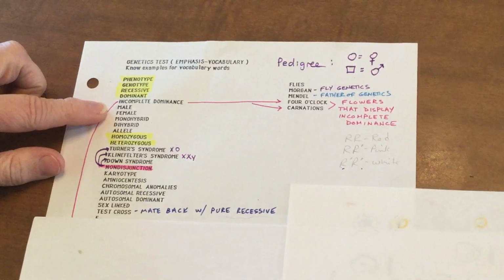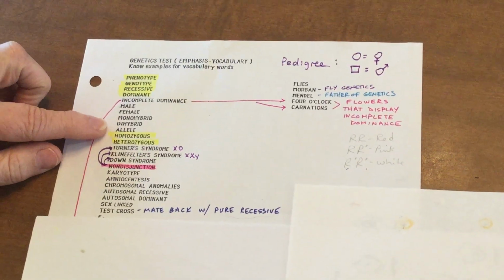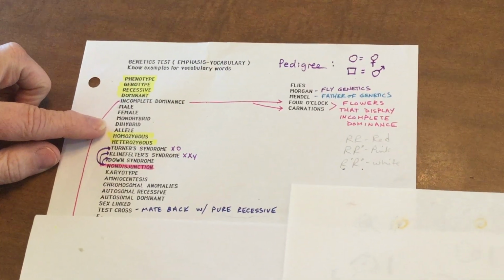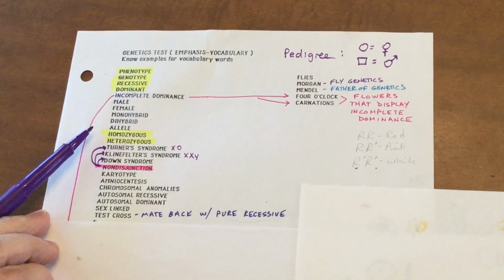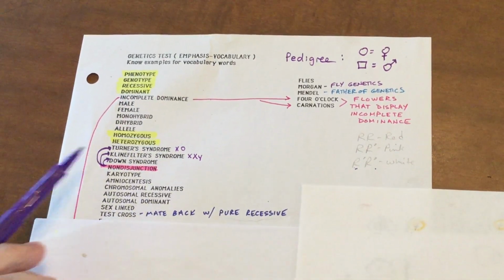You should know males are XY, females XX. Monohybrid is just 1 trait crosses. Dihybrids are 2 trait crosses. Alleles are the genes. Again, homo, hetero, you know.